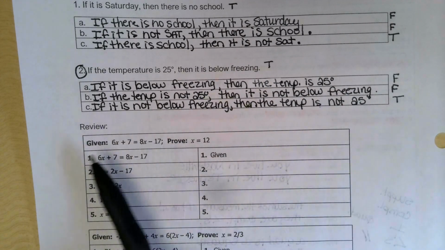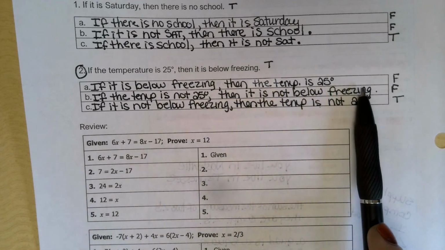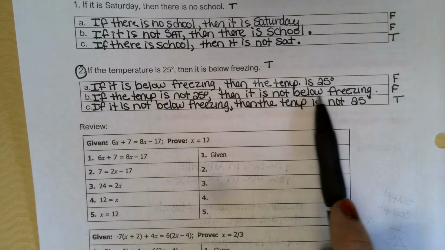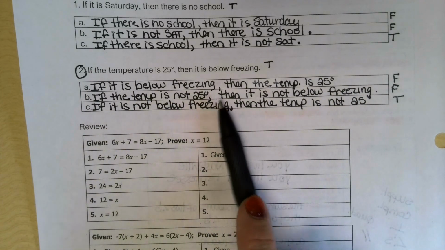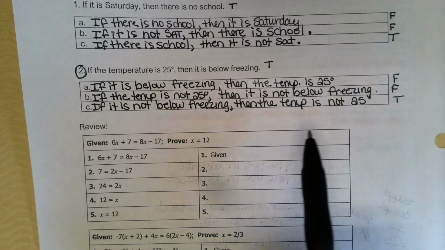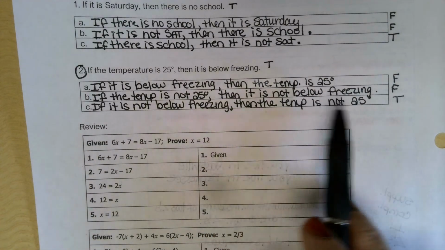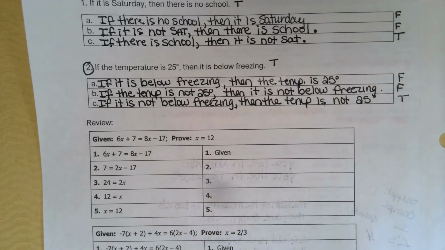And then the contrapositive, remember we take this statement here, the inverse, and we reverse it. So that's the easiest thing to do, is to write this one just in backwards form. If it is not below freezing, then the temperature is not 25 degrees. That is true, because if it's not below freezing, it has to be above 32, and the temperature would not be 25 degrees. Okay. All right.